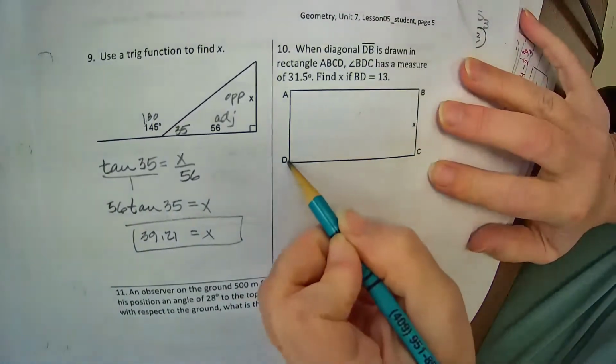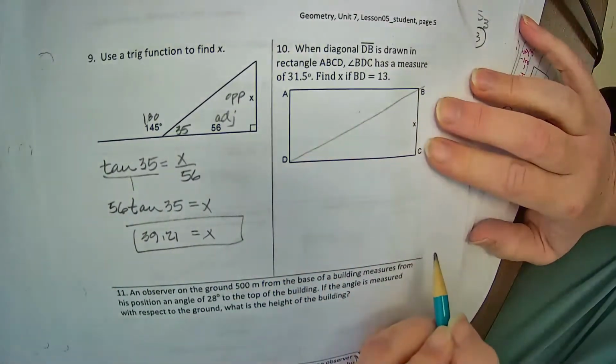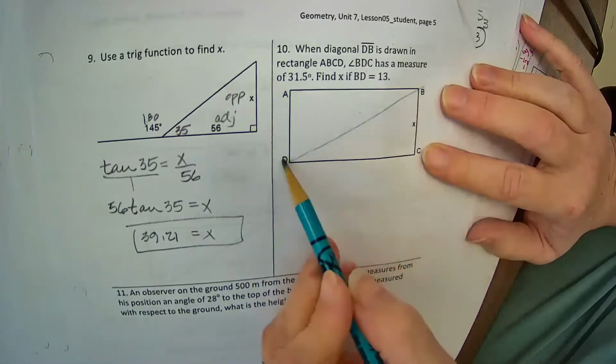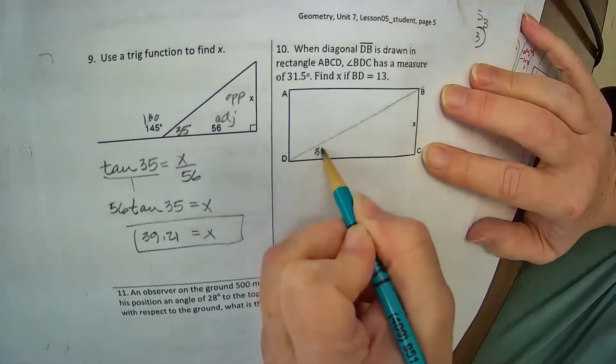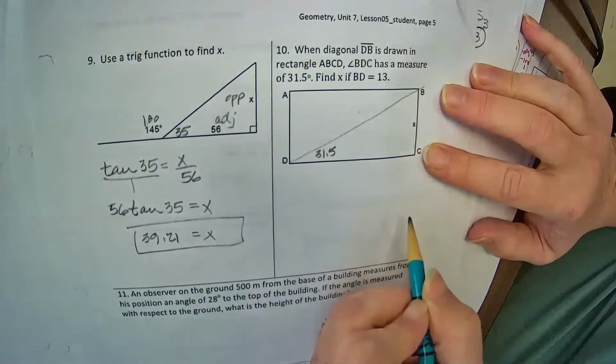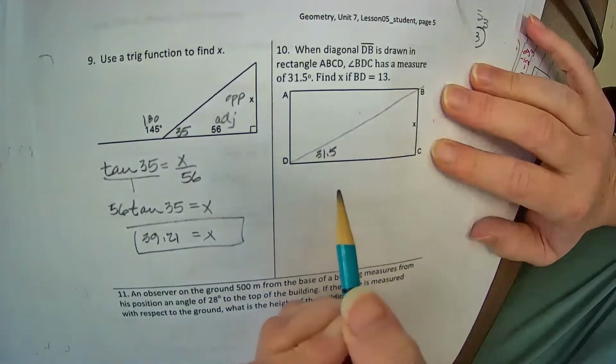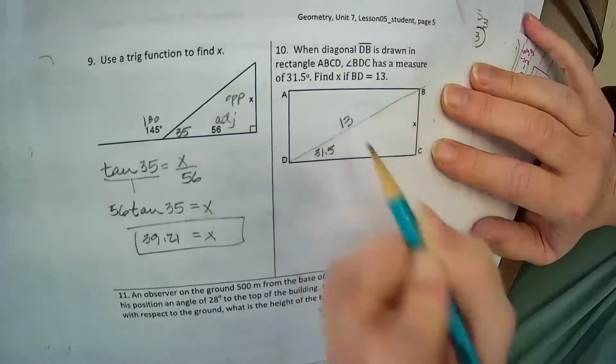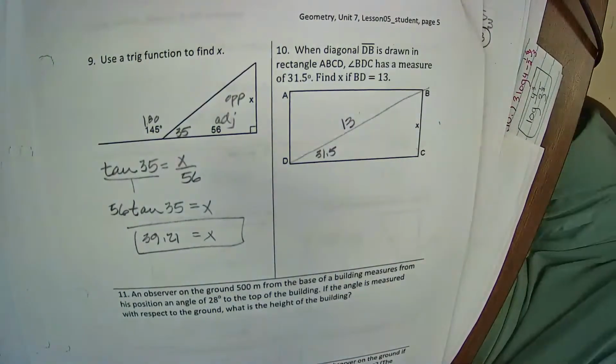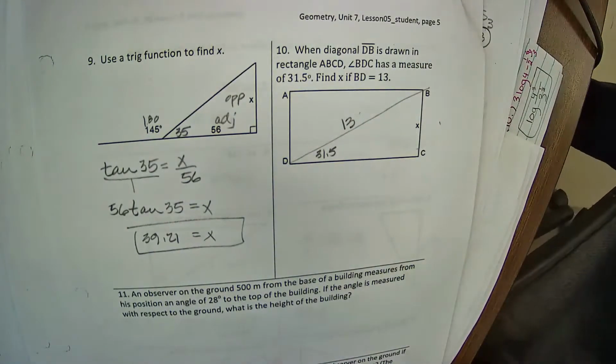Okay. Diagonal DB. BDC is 31.5. Find X if BD is 13. Okay, so are we using sine, cosine, or tangent?